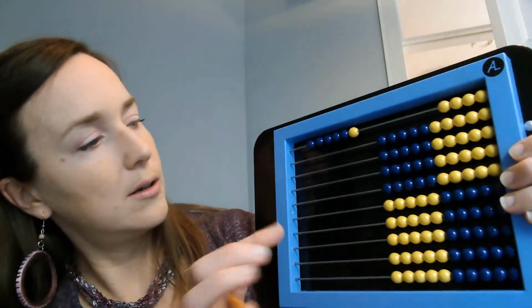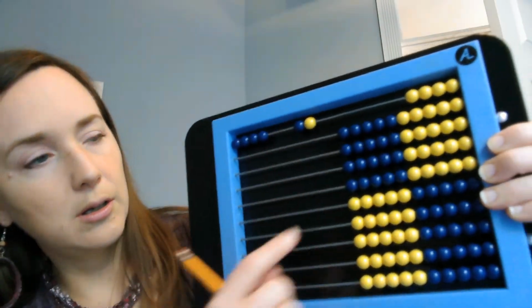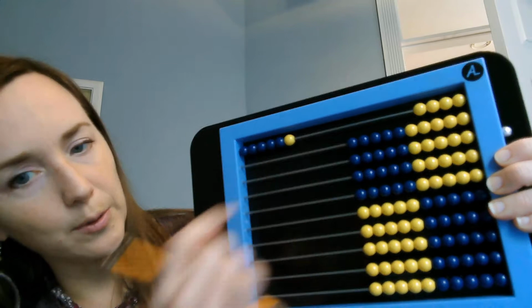That's what we did on the abacus. We did 4 plus 2 equals 6. Now today you are going to get to do some more equations on your abacus. But first, let's try a couple more together, and then I'll let you try some on your own.